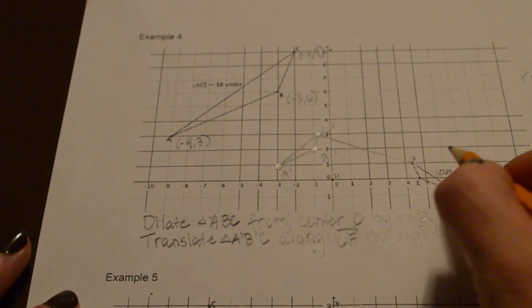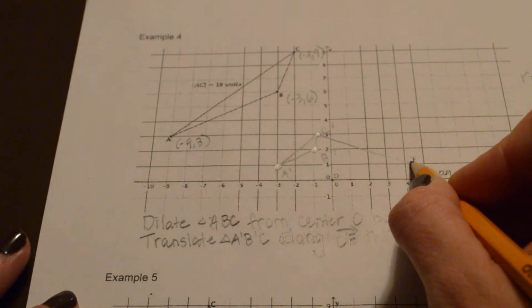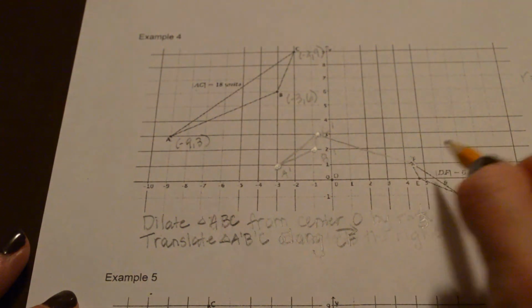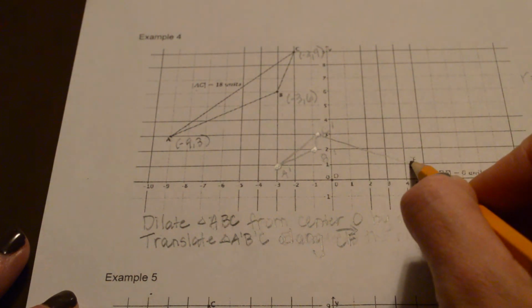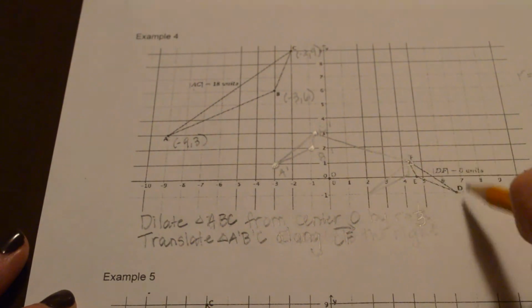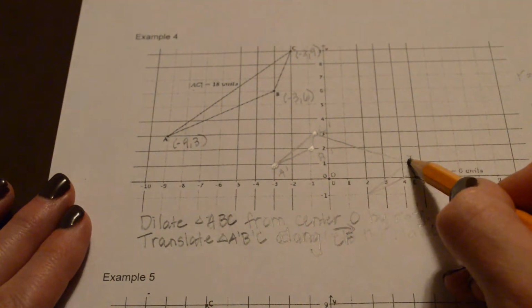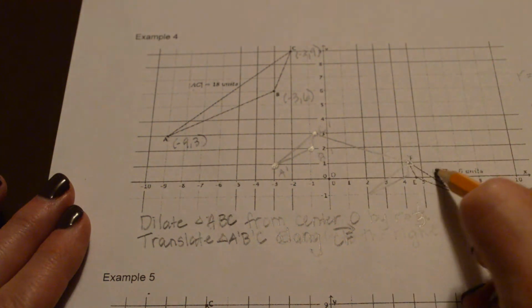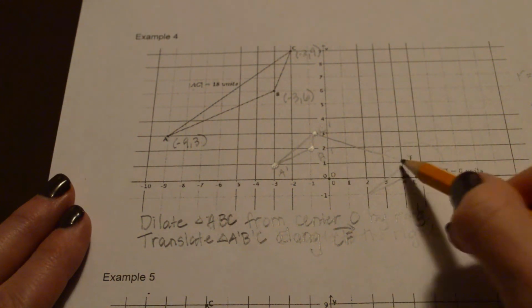Okay. And then once we get there, we have a shape that's about like this. And we need to rotate. I'm going to take this long side and rotate it all the way around until it lies on that line DF.